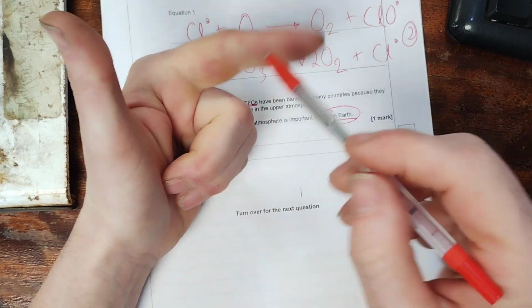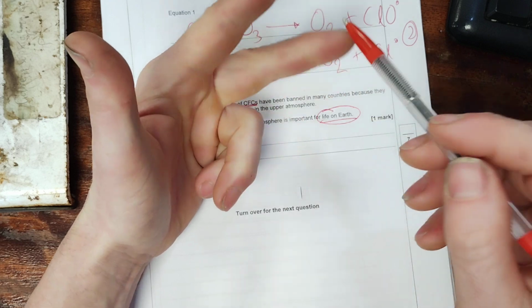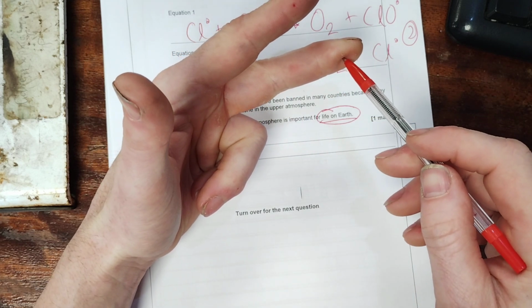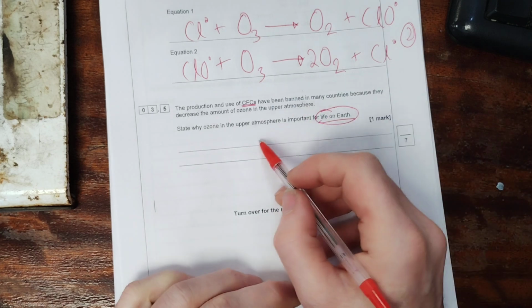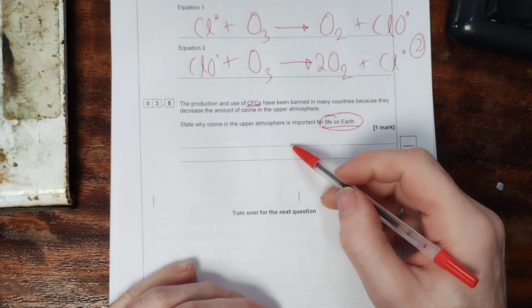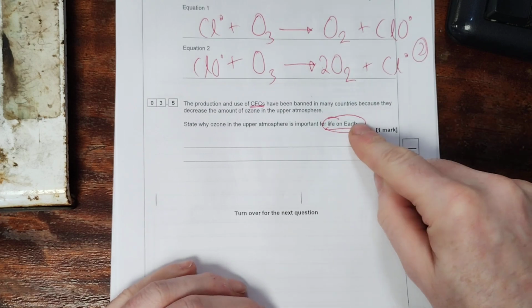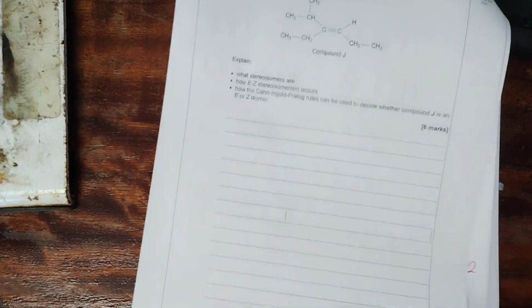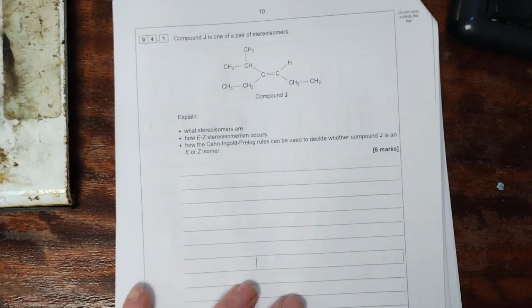It causes skin cancer, causes harmful cell mutations. So you have to not just say removes or absorbs UV, you have to say why that's important for life on Earth, because UV is harmful.